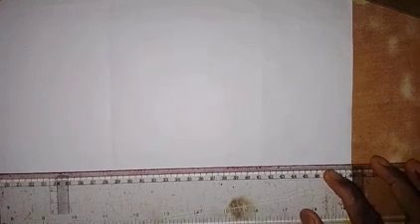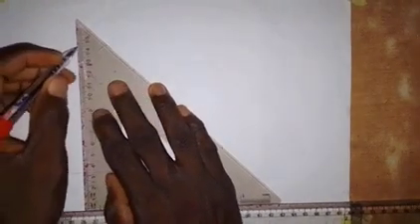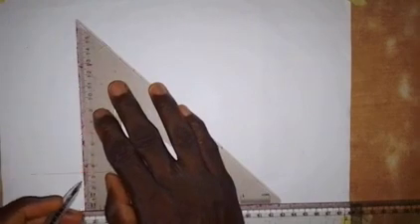So what we need to do first is to draw a horizontal center line on this paper, and then we also draw a vertical center line like this. So we have this vertical center line. Okay, so let's say the length of the rectangular base of the rectangular pyramid is, let's take it as 50 millimeters.